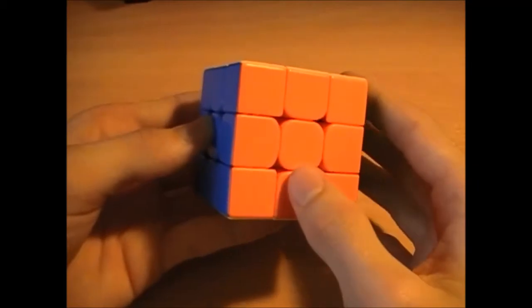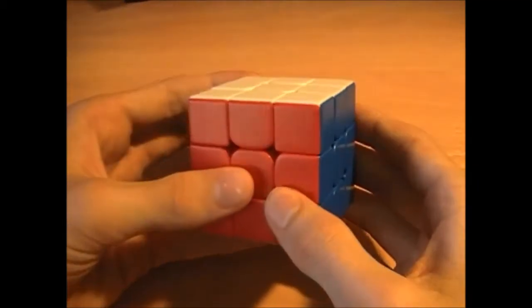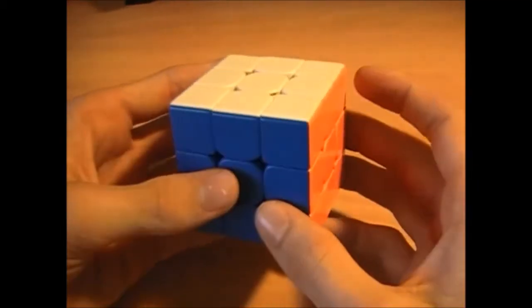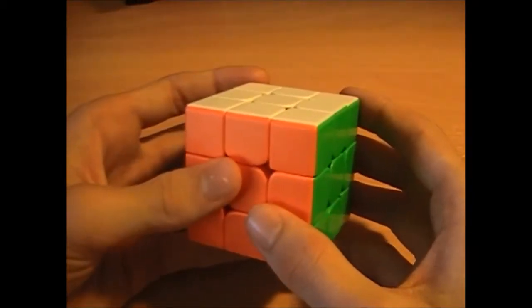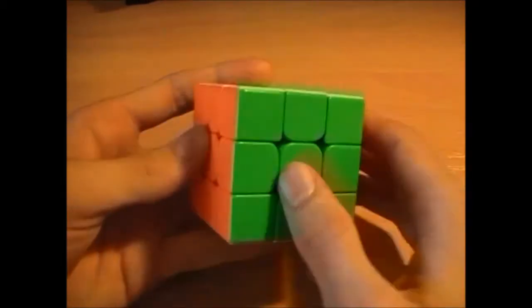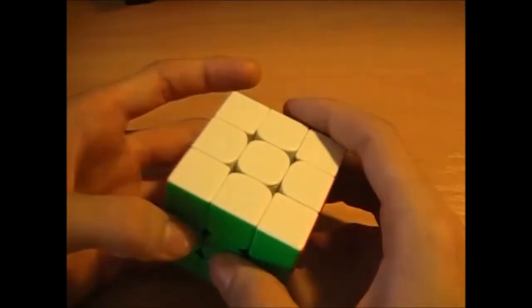I hope this makes sense and that you can sort of understand how it works. If not, just let me know in the comments and I can make a separate video with each of the algorithms if this method doesn't actually make sense.